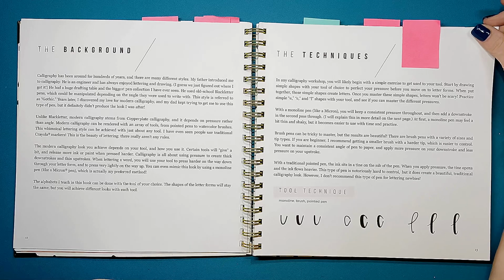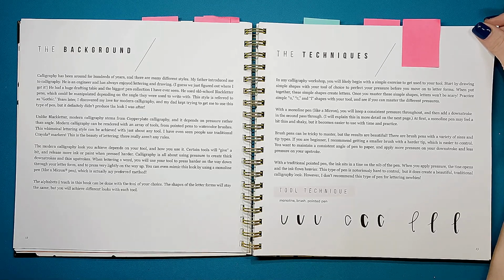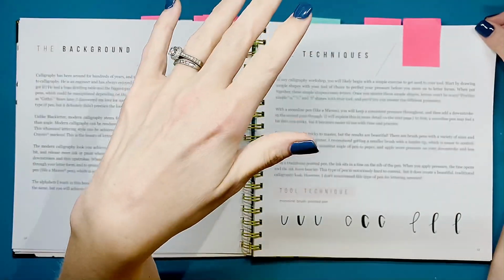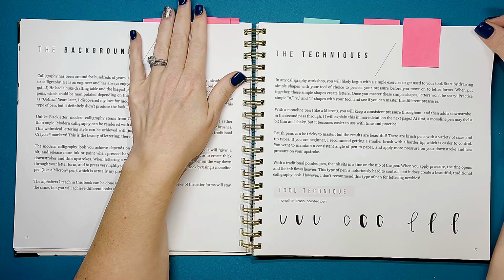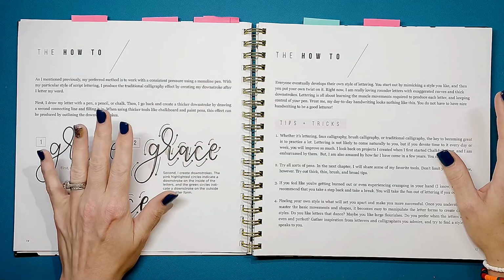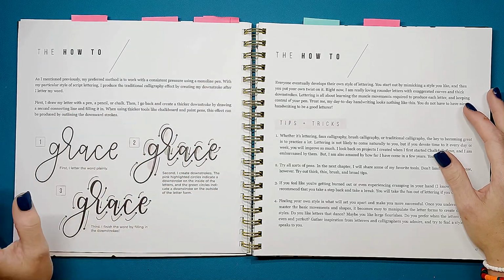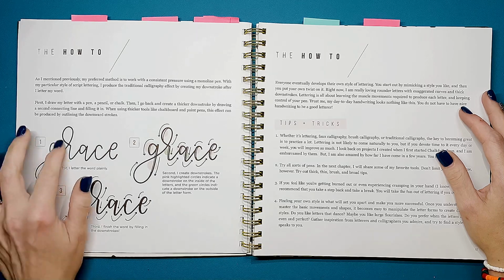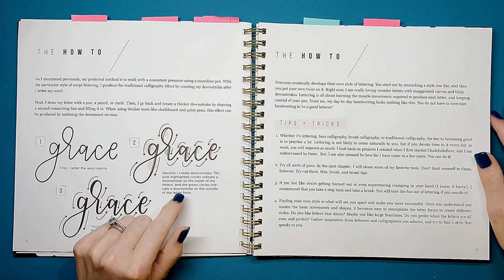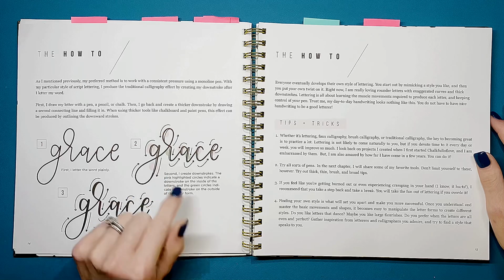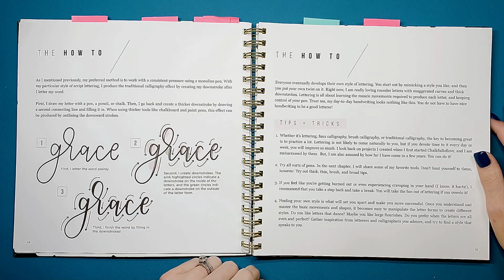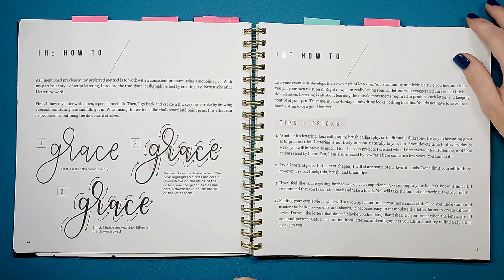If you don't have this book, you can always take notes and refer to them later. You can always go back and hit the pause button, write down what you need to write down, and then go from there. She uses a monoline pen like a micron, and what she first does is she letters the word plainly, and then she creates the downstrokes separately. After that, she just fills them in, and that's how she makes her words.